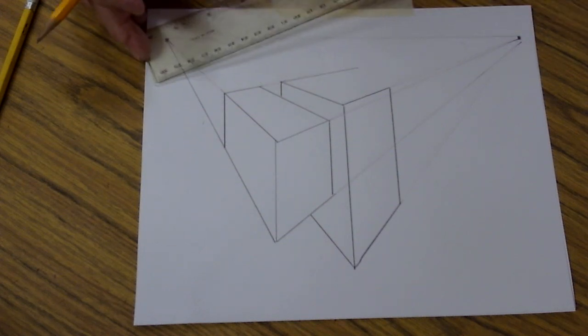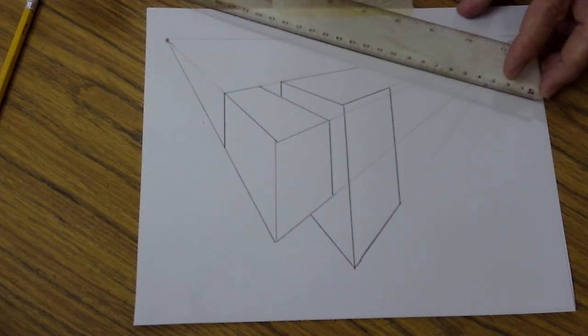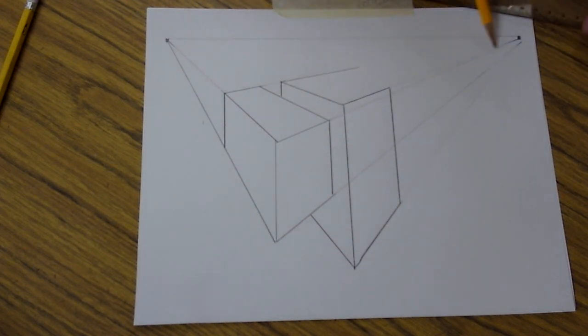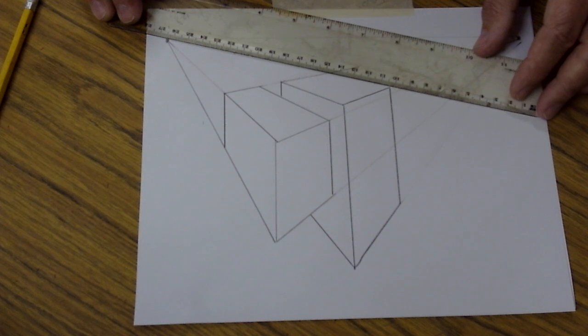I'm just going to draw it most of the way. Then this is the other vertical line that we drew, and it's pointing to this side already, so now we need to go to this side and draw it that way.